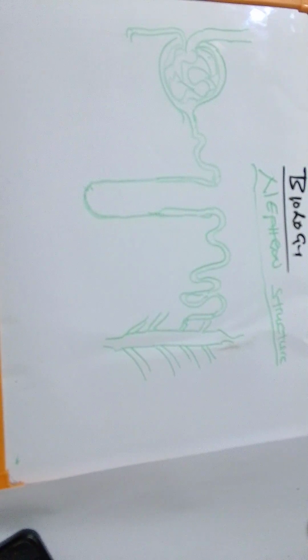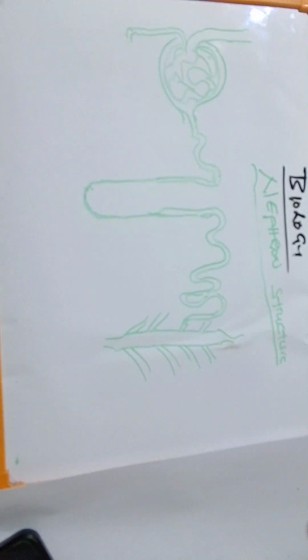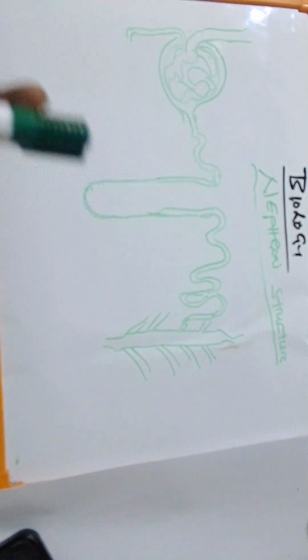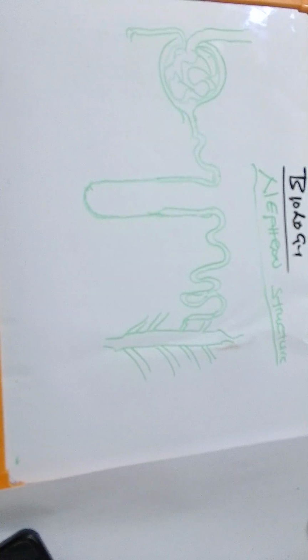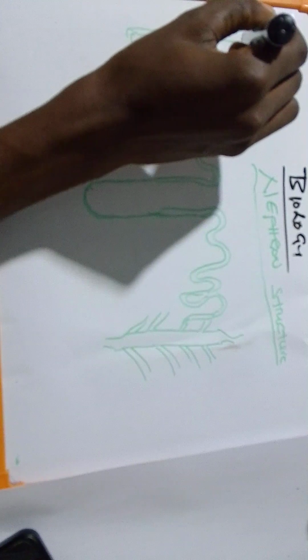This is the structure of a nephron. As in the previous diagram, there are millions of these in each kidney, each performing a specific task or function within the excretion process. This diagram has different parts which do different types of excretion, so we'll start looking at the first part.